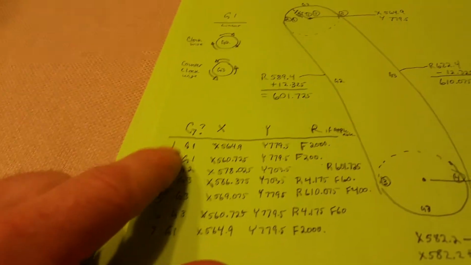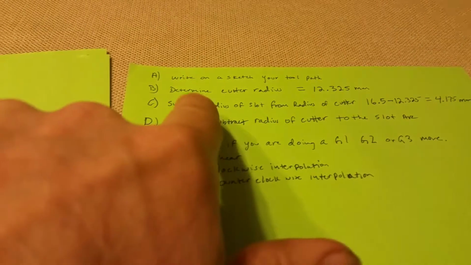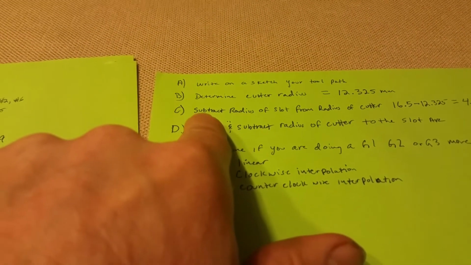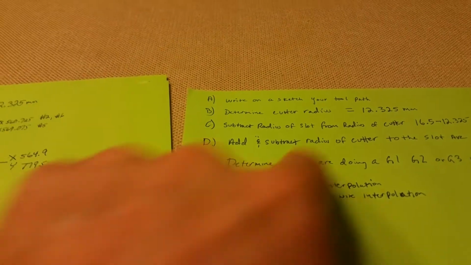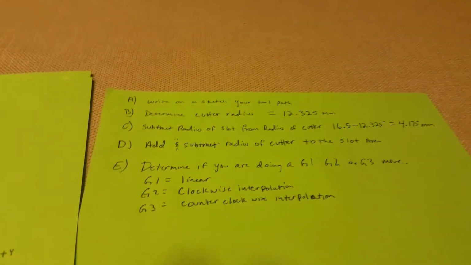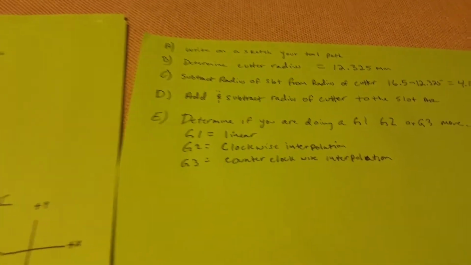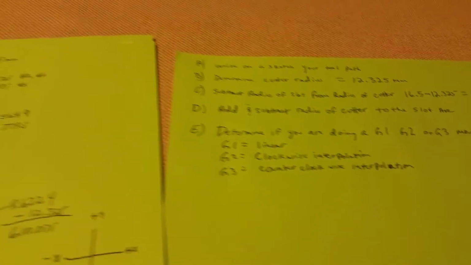With the cutter radius of 12.325, I subtracted the radius of the cutter from the radius of the slot, which is 16.5, and that gives us 4.175. So I added and subtracted the radius of this cutter to the slot arc, which I just mentioned.